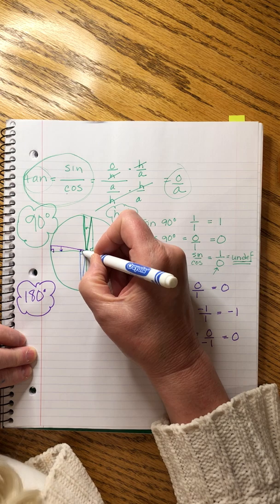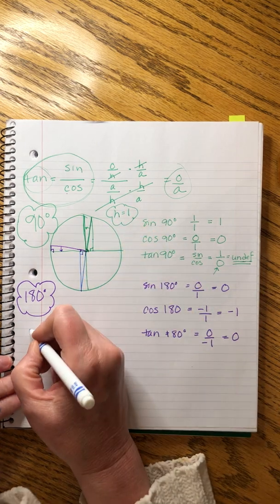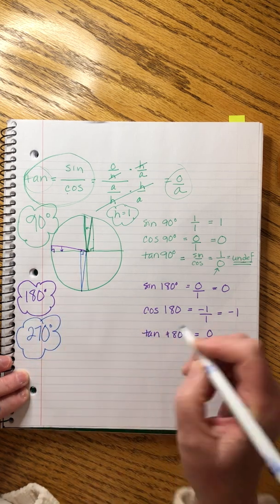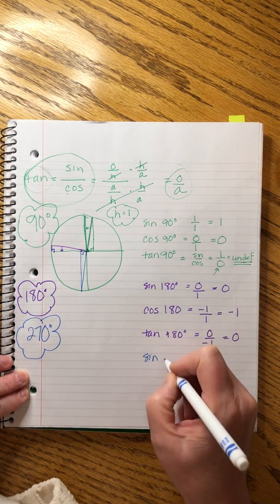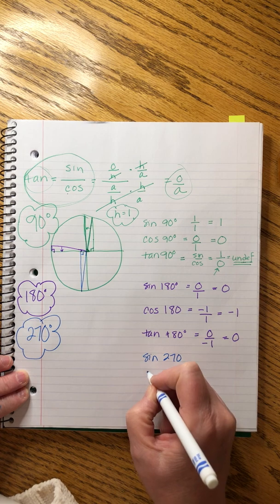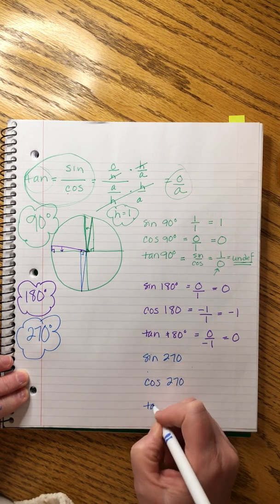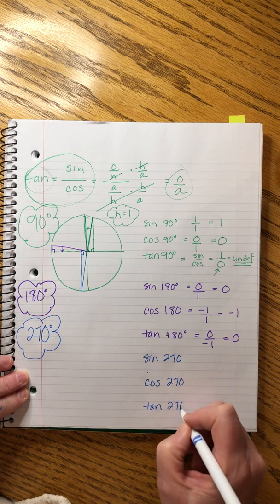And there'll be our right angle. And so 270 is the blue. And we'll have sine of 270, cosine of 270, and tangent of 270.